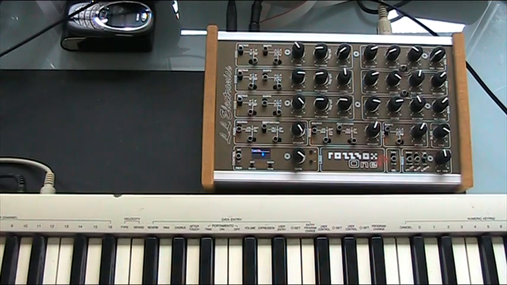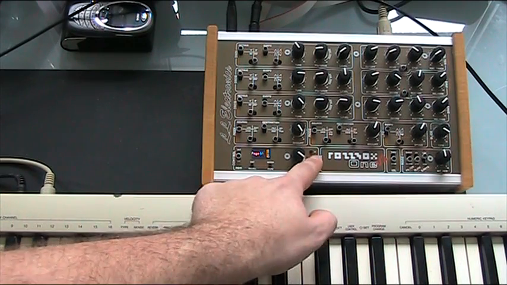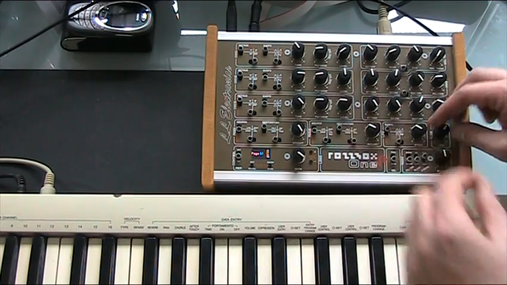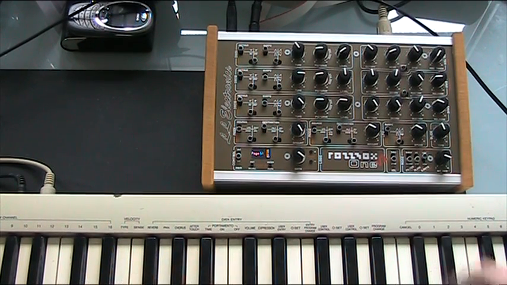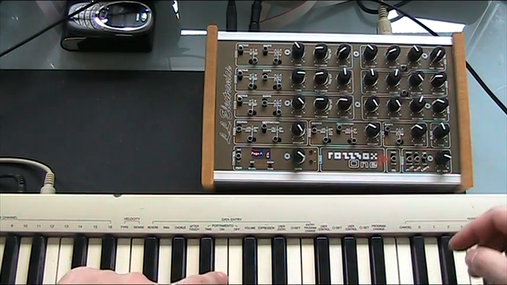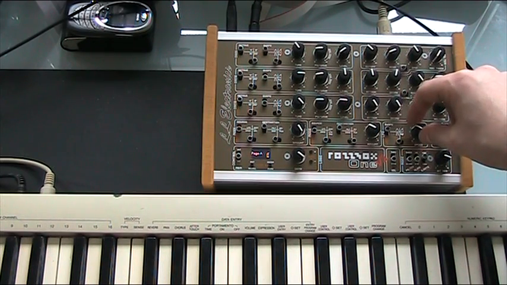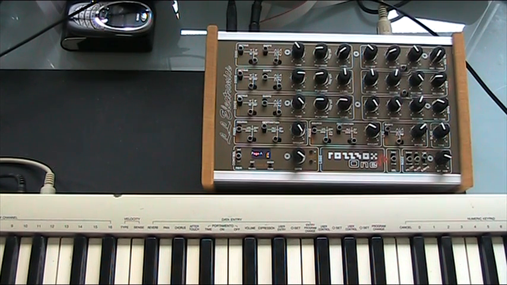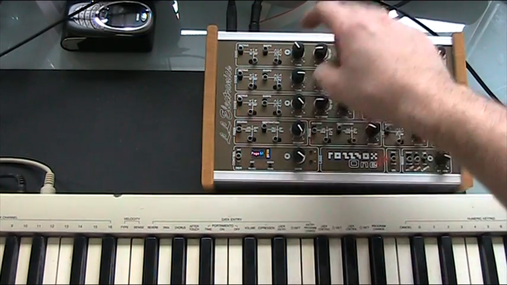I turn up the modulation amount, then I go to the sequencer 1 page. I make some changes here and press a button. Then you can hear the sequencer running. Going back to page A, I can change the speed of the LFO, which is triggering the sequencer. I can go back to sequencer 1 and change the dimension.